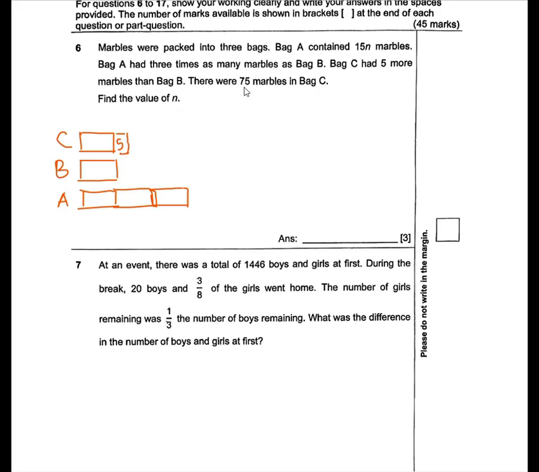It also says there were 75 marbles in bag C. So this total is actually 75. Now, another piece of information is bag A contained 15N marbles. This whole thing is equal to 15N. And remember, 3 units is equal to 15N.